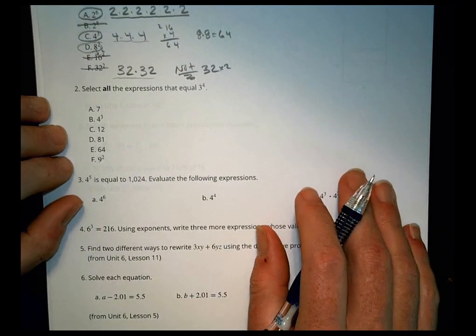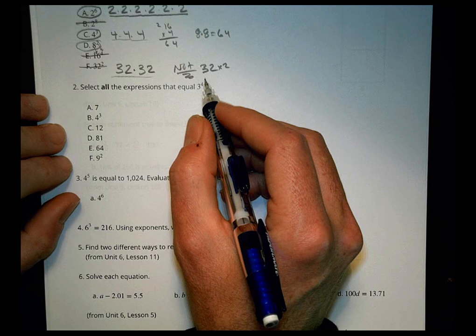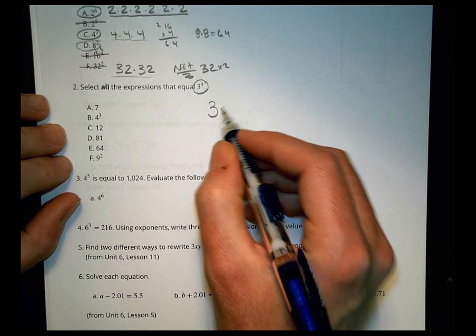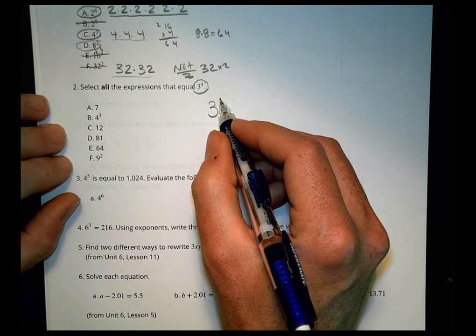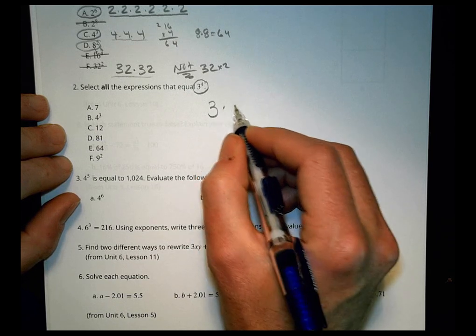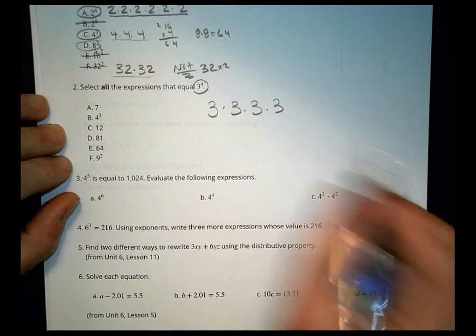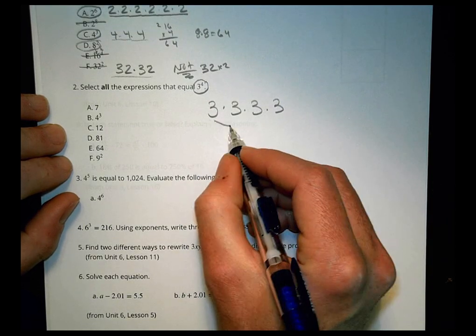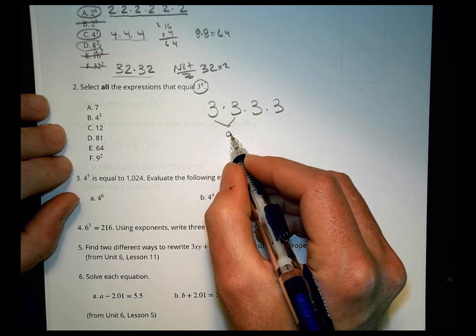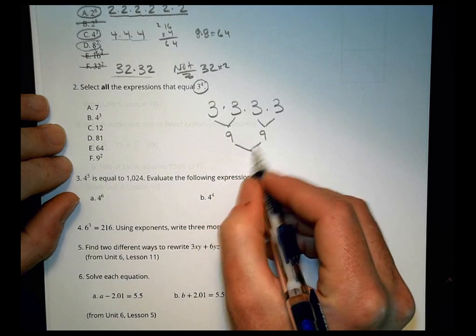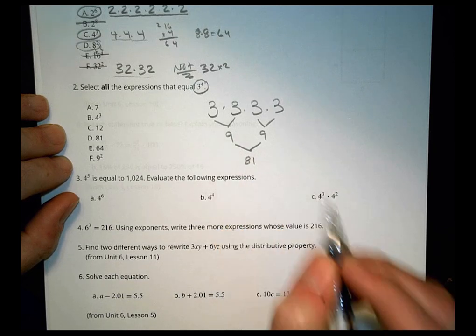Number 2. Select all the ones that are equal to 3 to the 4th power. We've looked at this one before. We did it with one of our activities. So 3 to the 4th is the same as 3 times 3 times 3 times 3. And now you might know that 3 times 3 is what? 9. And 3 times 3 is 9. And then 9 times 9 is 81.